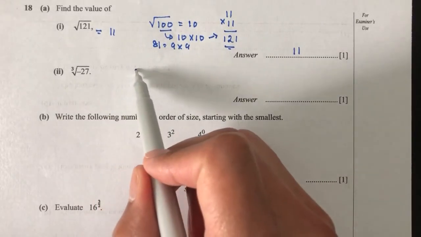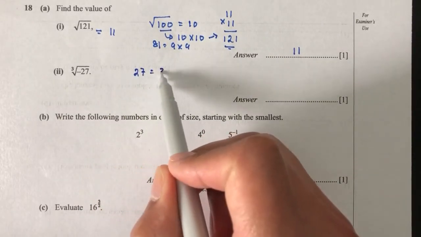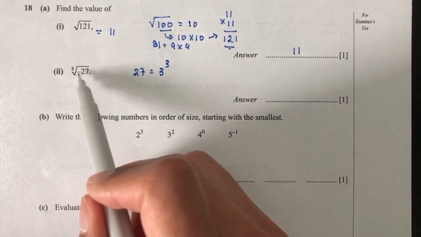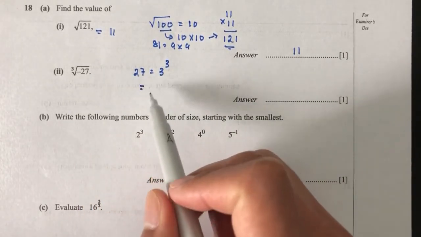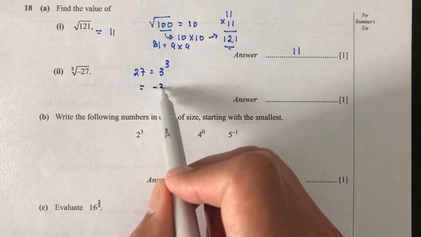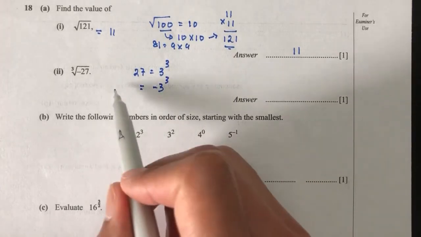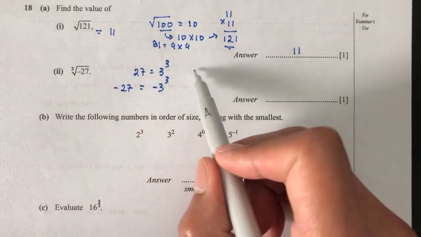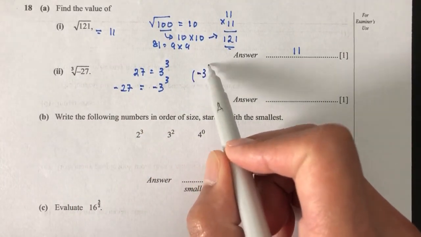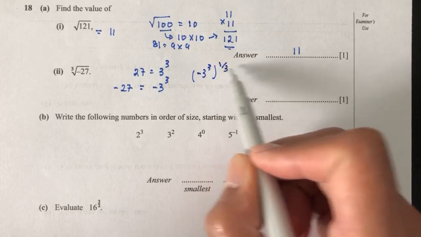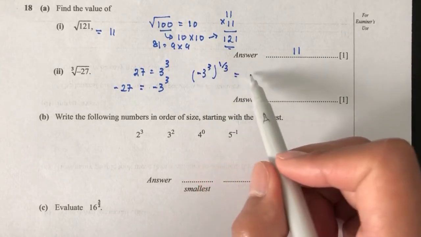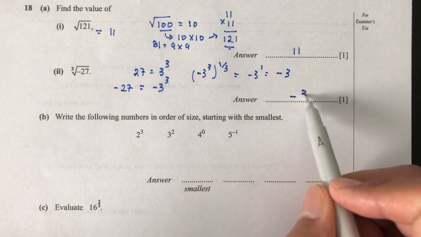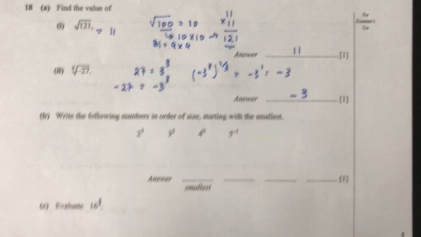So for this one, cube root of minus 27. We do know that 27 is equal to 3 cubed. If you want to have negative here, you will need to have minus 3 power 3 to have minus 27. Now the cube root is just power of 1/3. So if you bring this in, we will have minus 3 power 1. It will be minus 3. Your answer will be minus 3 for this part.